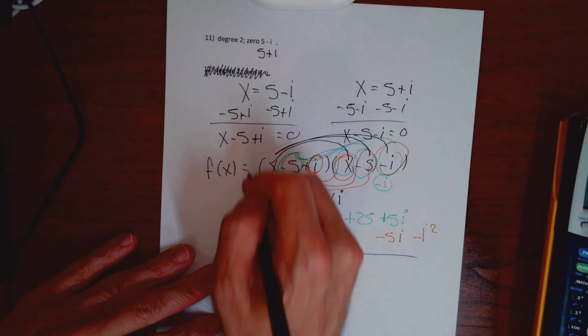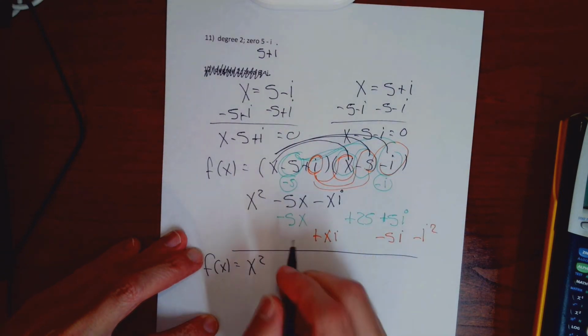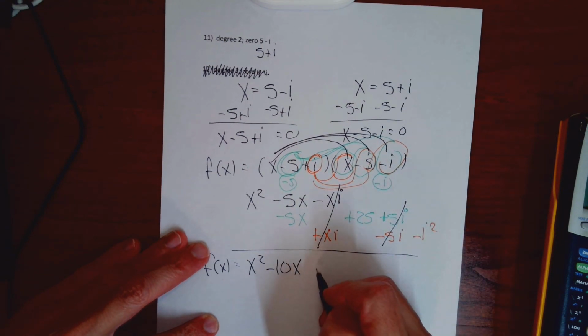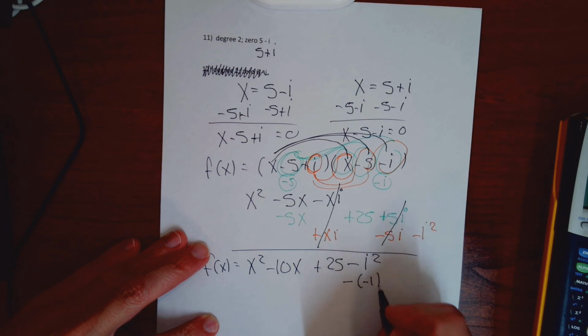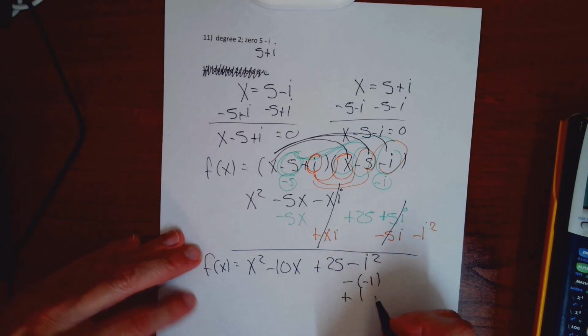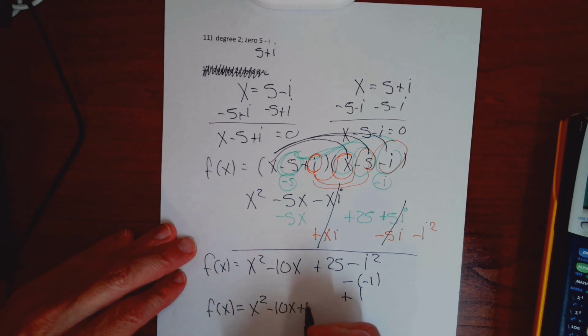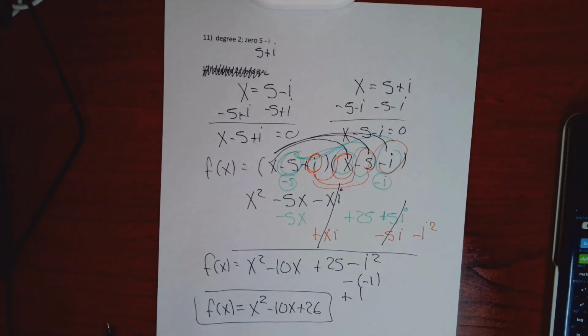I'm going to bring down the x squared. The double negative 5x's combine to be negative 10x. The xi's cancel, the 5i's cancel, and I'm left with plus 25 minus i squared. The minus i squared is really minus a negative 1, and a minus a negative 1 is the same as a plus 1. So my answer for number 11 is going to be f of x equals x squared minus 10x plus 26. Not going to check that on screen just because it's going to take time, and that's not really necessary. Yeah, it works just fine.